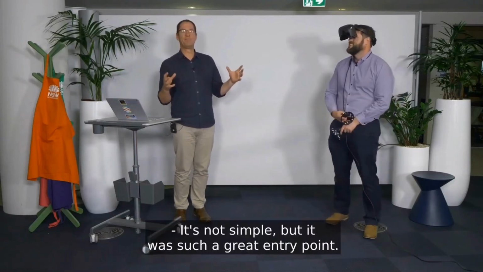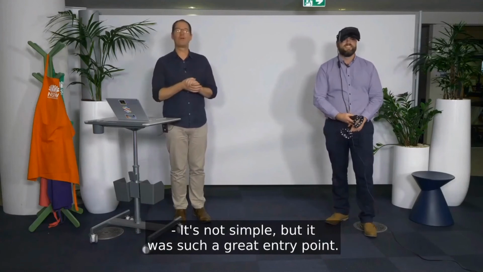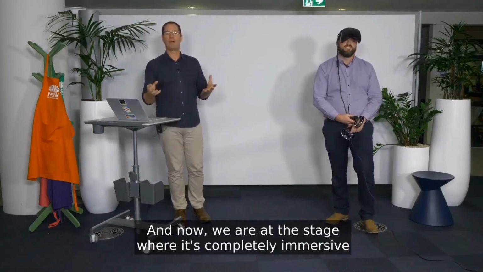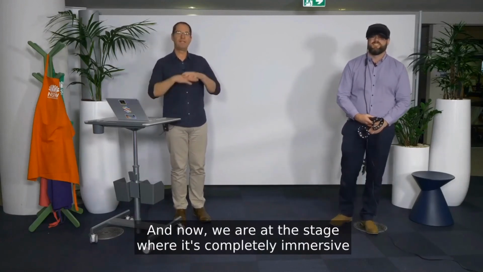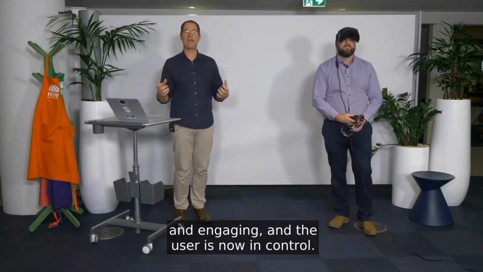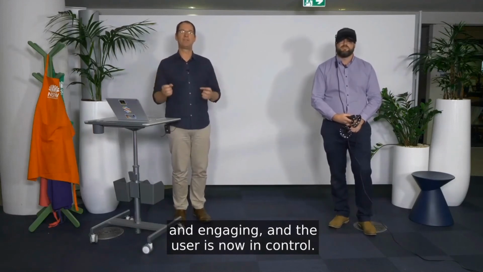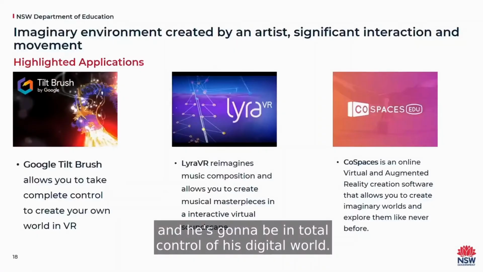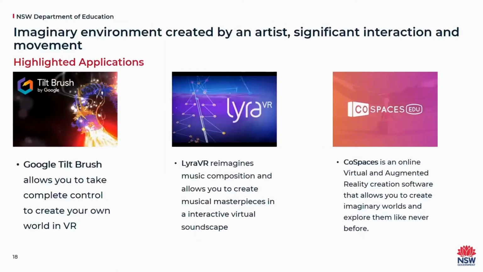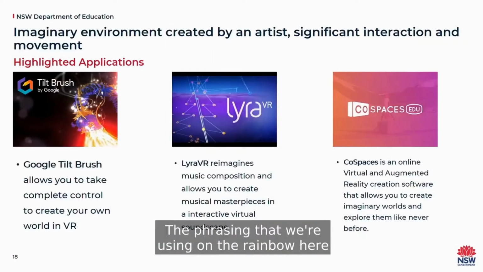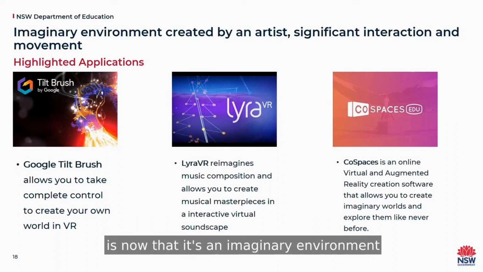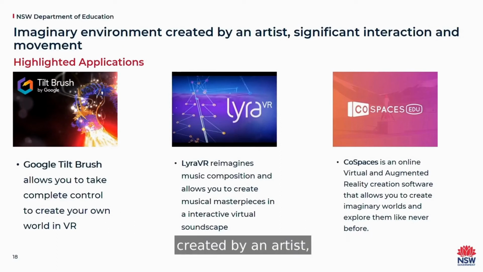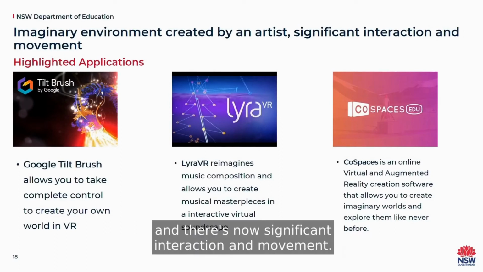It's not simple, but it was such a great entry point. And now we are at the stage where it's completely immersive and engaging, and the user is now in control. So in a second, I'm going to let Ryan go, and he's going to be in total control of his digital world. The phrasing that we're using on the rainbow here is now that it's an imaginary environment created by an artist, and there's now significant interaction and movement.